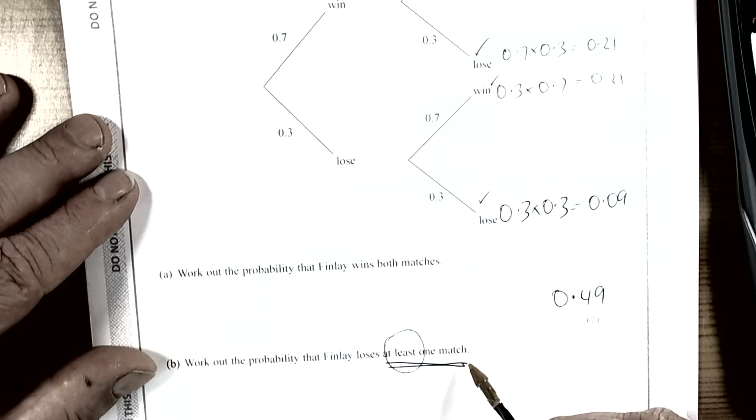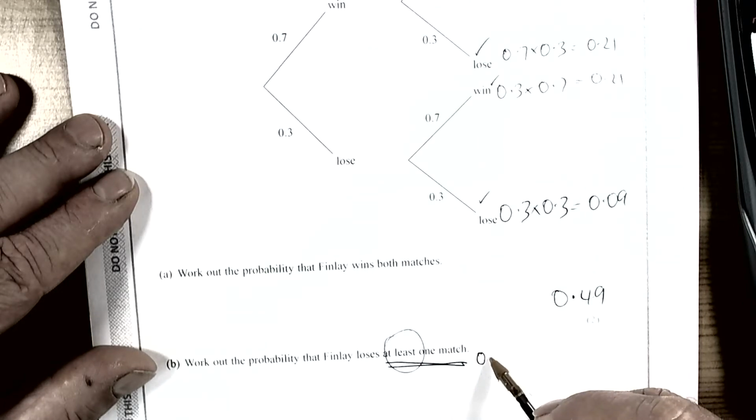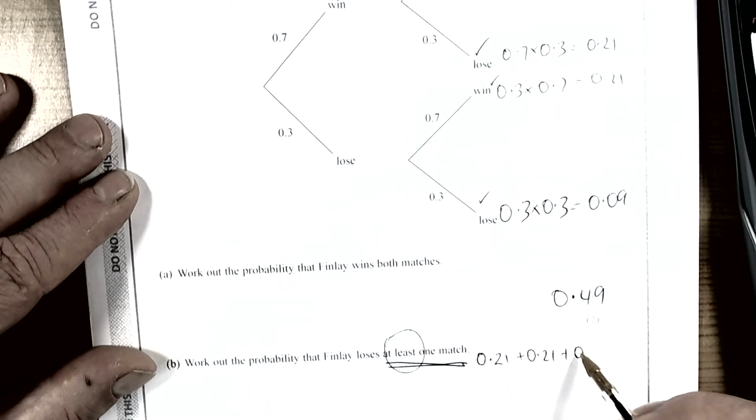So to get the answer to this one then, we'd need to add up all the possible outcomes that could have occurred. So 0.21 plus 0.21 plus 0.09, which will give us an answer of 0.51.